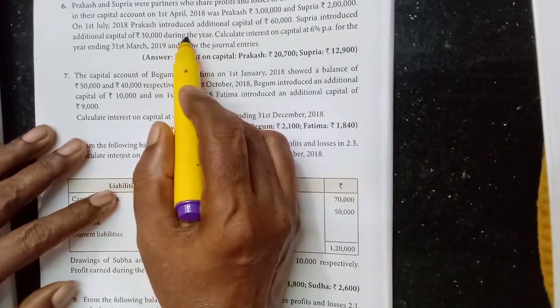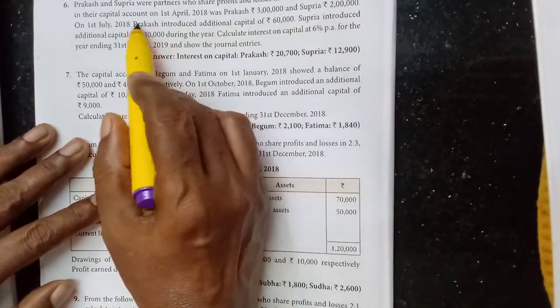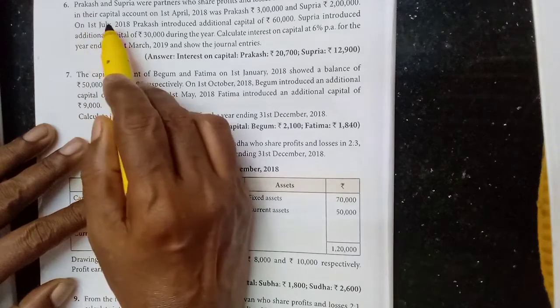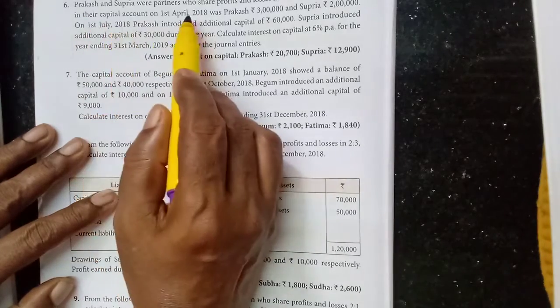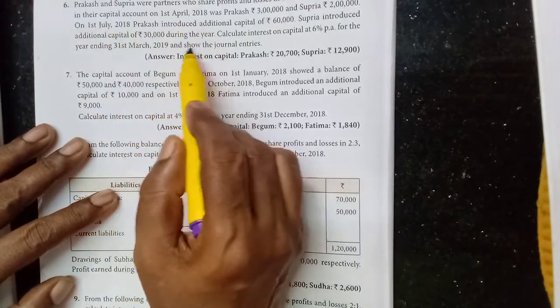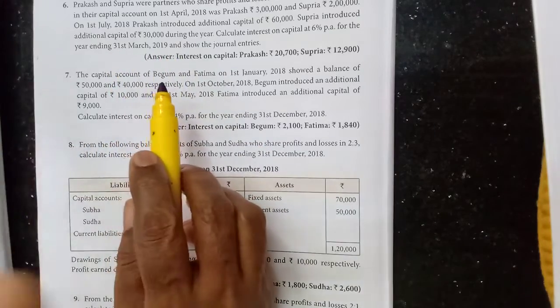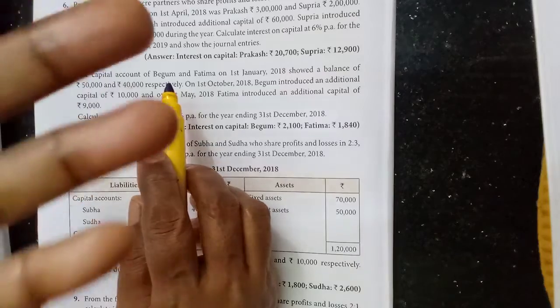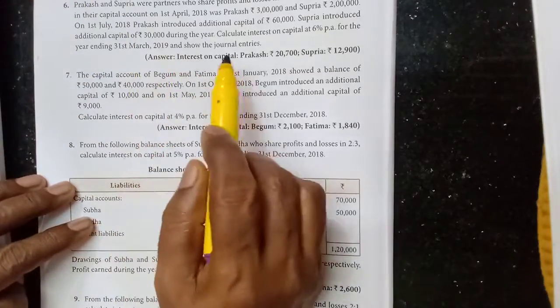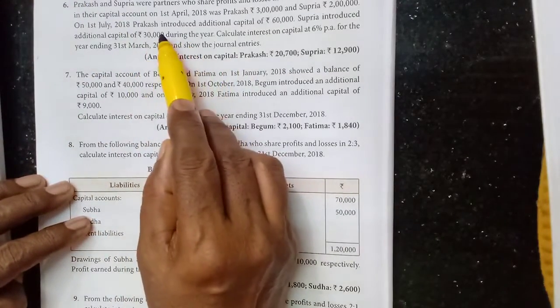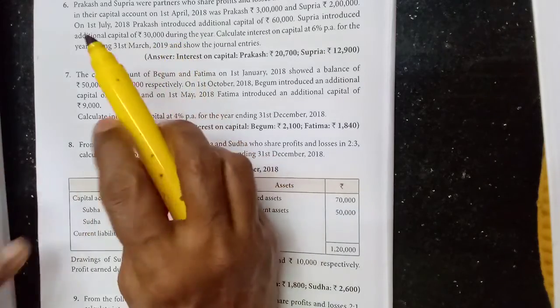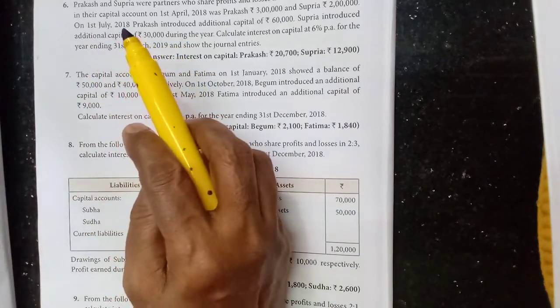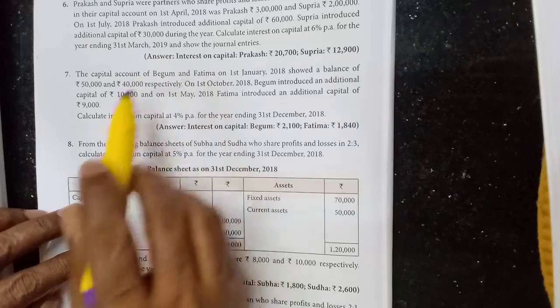During the year means 6/12. Prakash introduced on 1st July. It is ending on 31st March, isn't it? So July, August, September, October, November, December, January, February, March. So in the same way 9/12. Second one 6/12 because date is not given but it is given during the year. Okay, that's all.